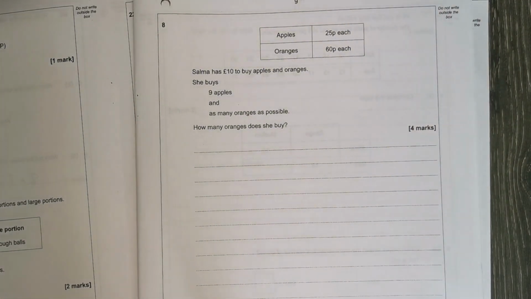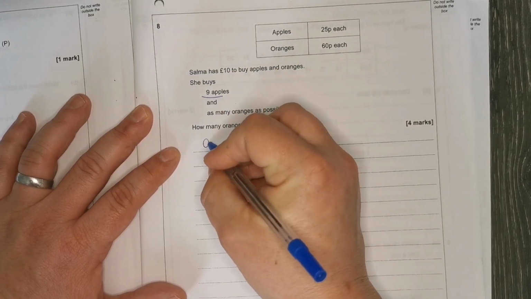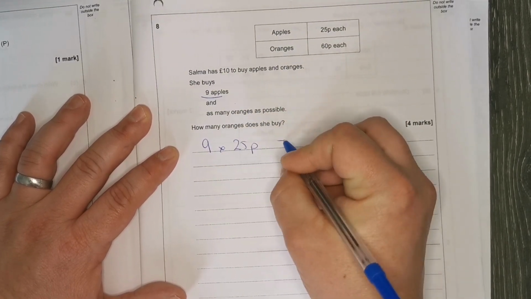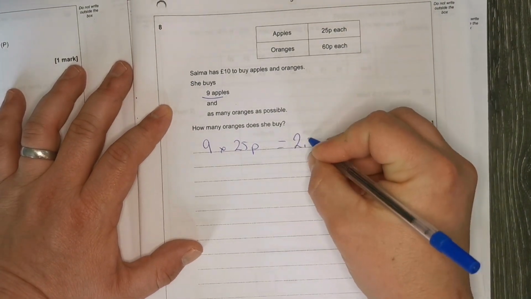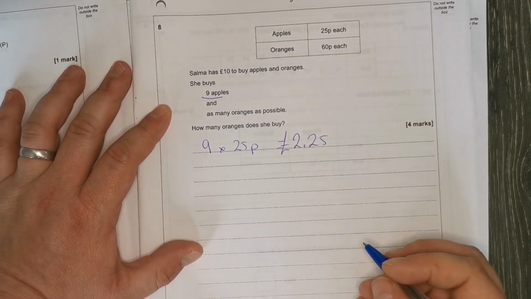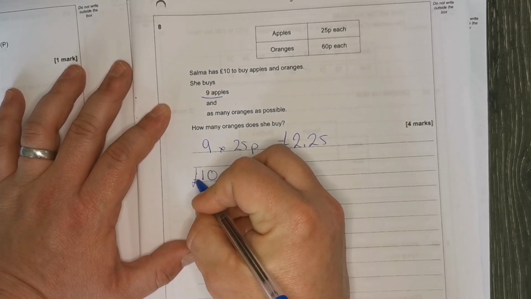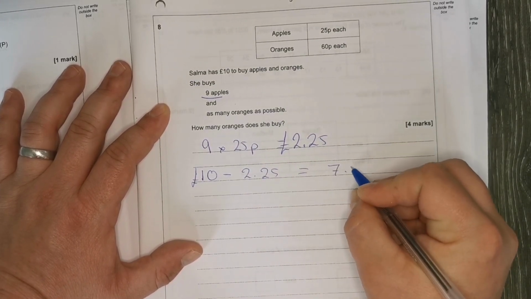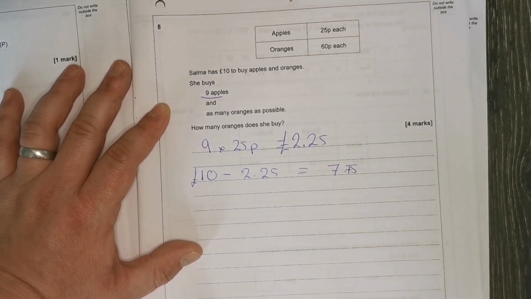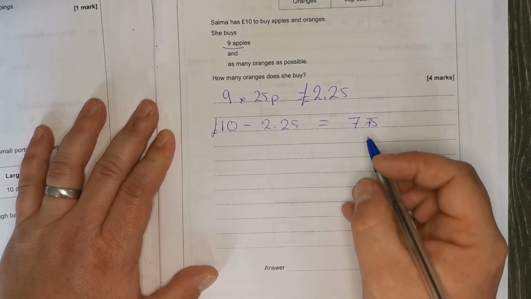Salma has £10 to buy apples and oranges. She buys 9 apples and as many oranges as possible. How many oranges does she buy? Right, so 9 apples at 25p each. Well, 4 would be £1, 8 would be £2, so that would be £2.25 for 9 of them. So let's take that away from £10. So £10 take away £2.25 would be £7.75. Take away 2 would be £8, take away another 25p, £7.75.